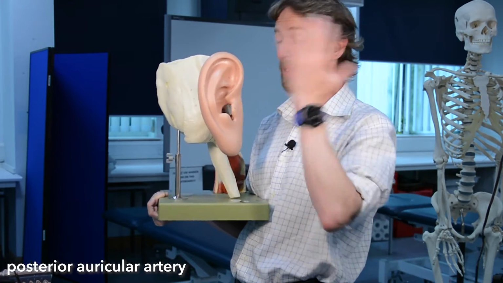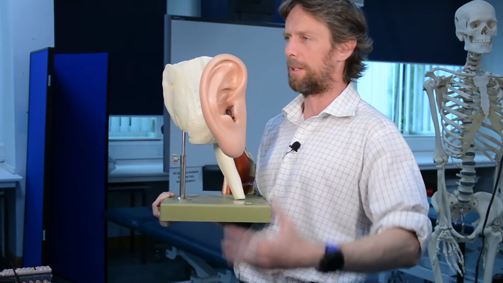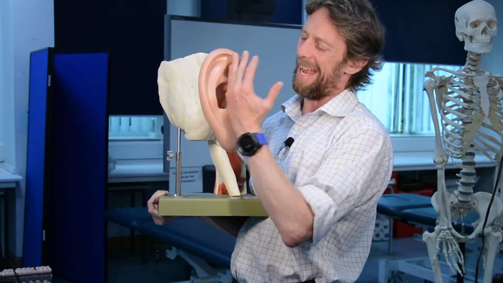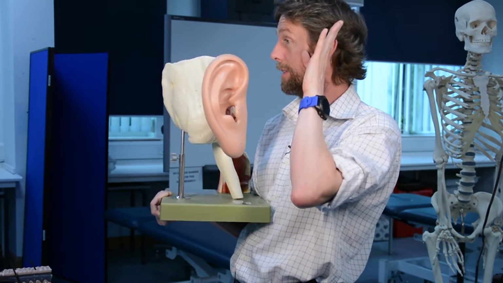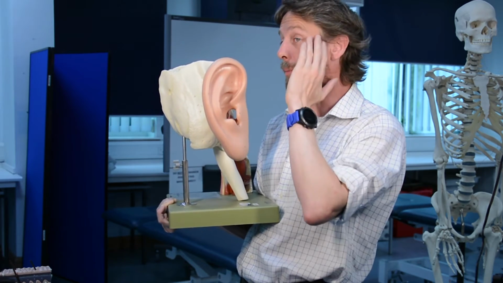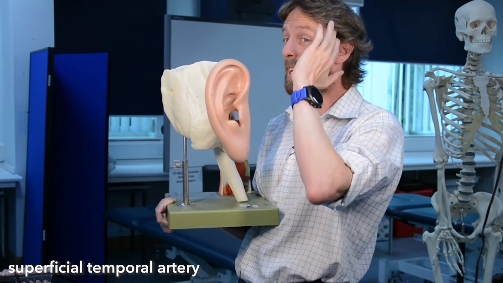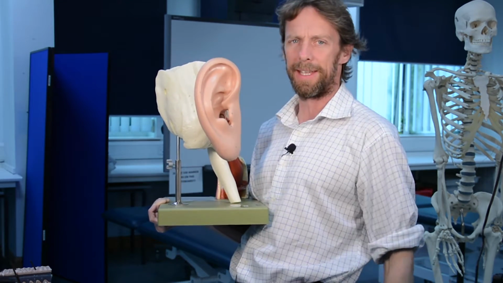Auricle, right? So posterior ear, posterior auricular artery is very sensible once you get the hang of the lingo. Whereas the anterior part of the ear, anterior to the external acoustic meatus, is supplied with blood by the superficial temporal artery, which of course is running up to the temporal region up here, and you can feel the pulse of it.